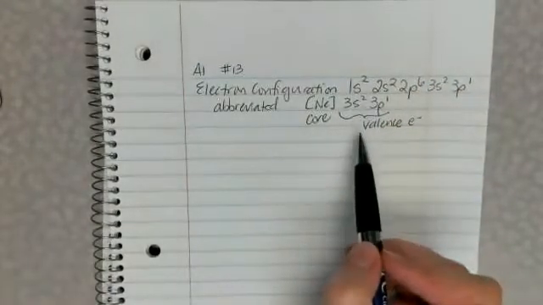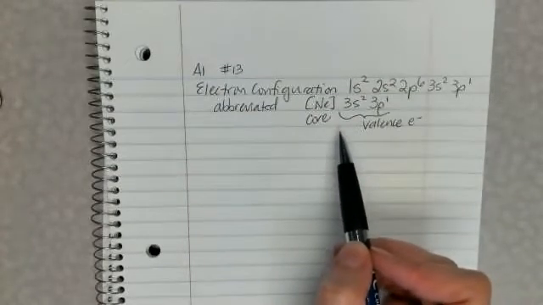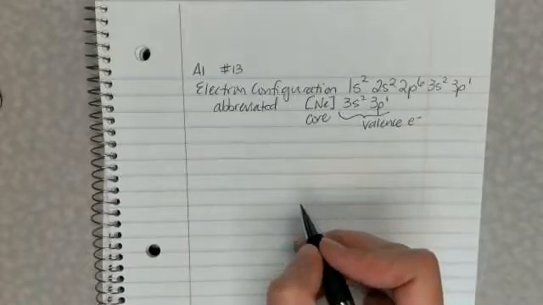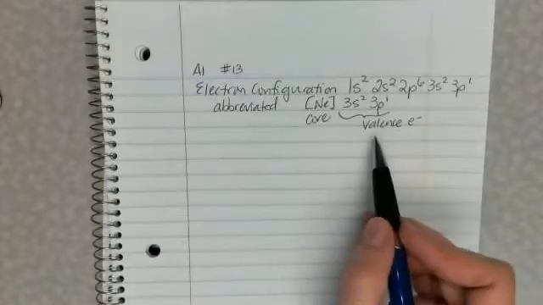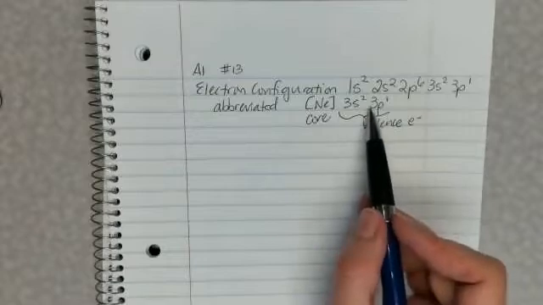Now, the valence electrons, there's kind of 2 definitions here, unfortunately. If it's a representative element, meaning not a transition element, your valence electrons are these electrons that are in the highest n.